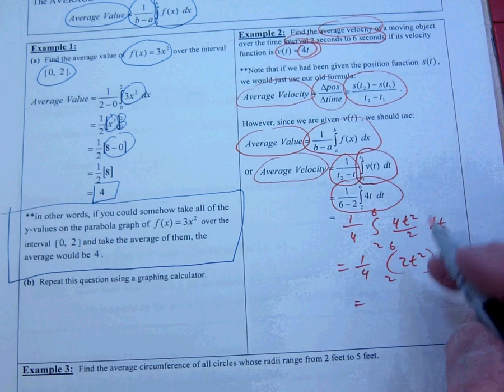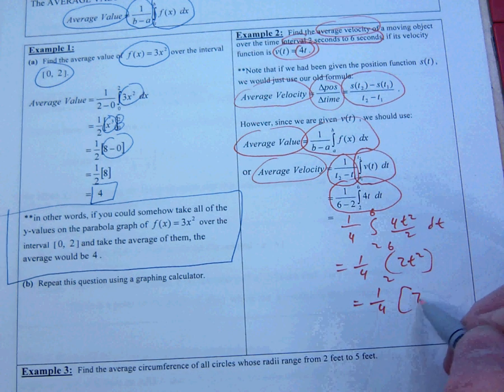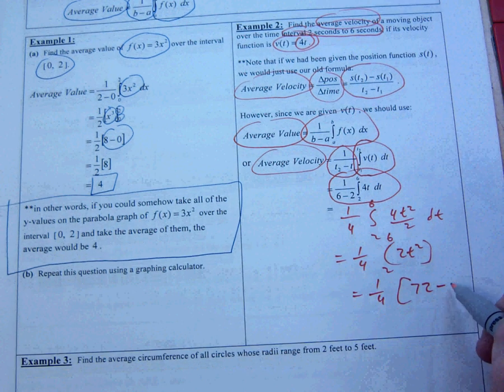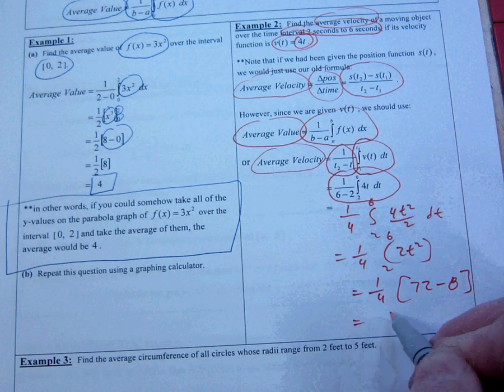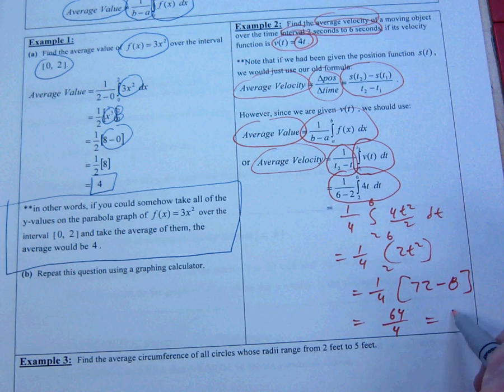Put in the 6, and that gives you what? 72 minus what you get when you put in the 2, which is 8. So what do you get? 64 over 4, which is what? 16. 16 what?